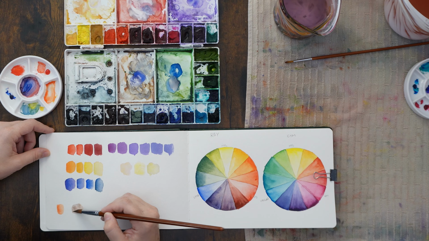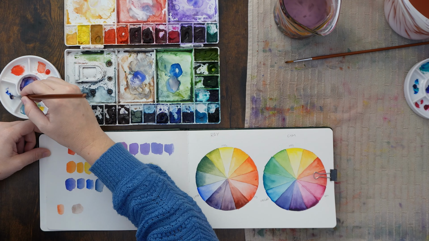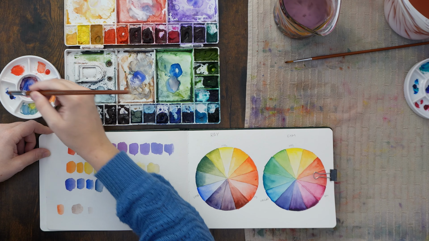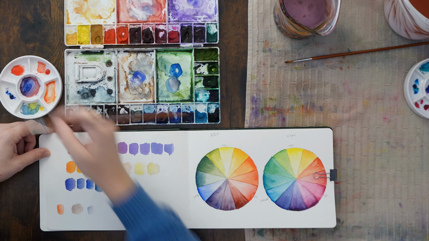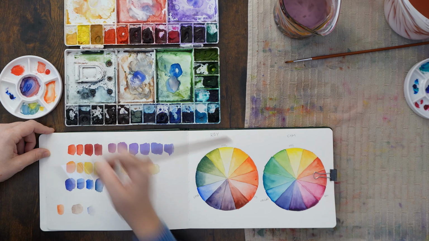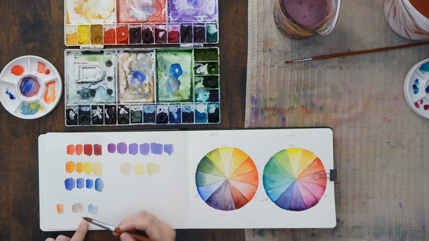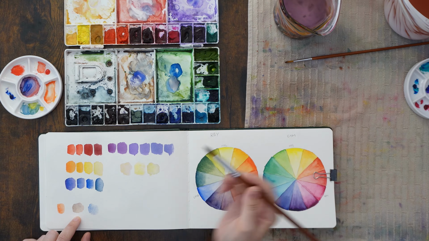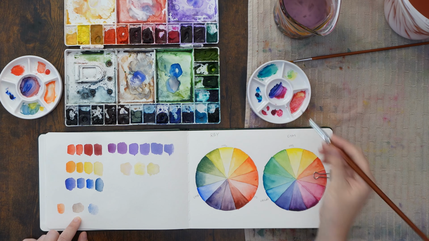Okay, orange and blue mixed. Clean out my brush, and then just get blue. Okay, this is very pale. I don't have a lot of paint on my brush, but you can see when I mixed the orange and the blue, I get brown. Okay, and depending on how much of each I mix, I'm gonna get different colors.